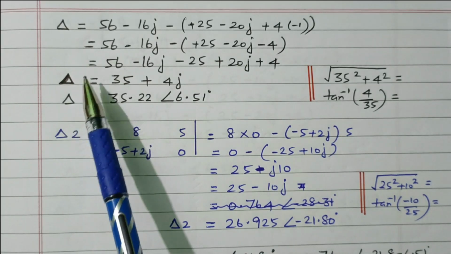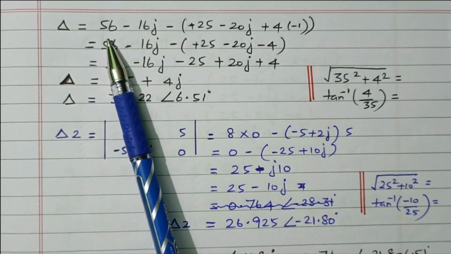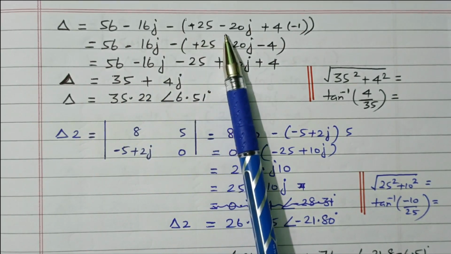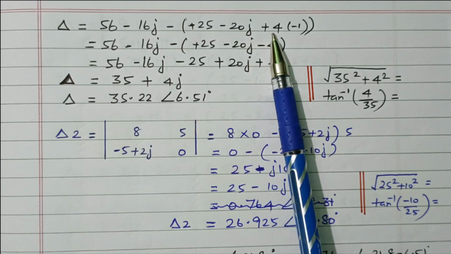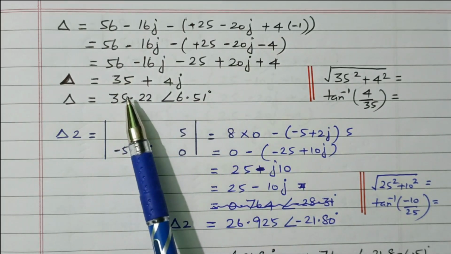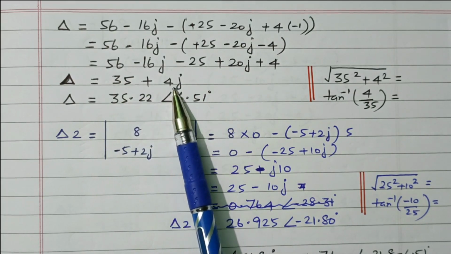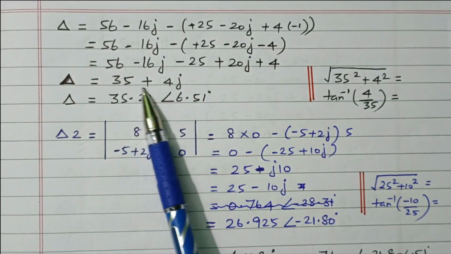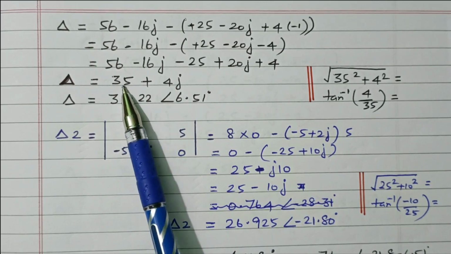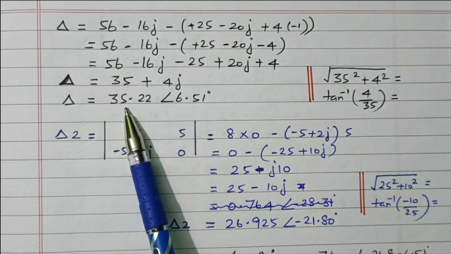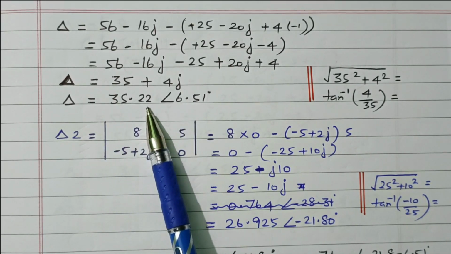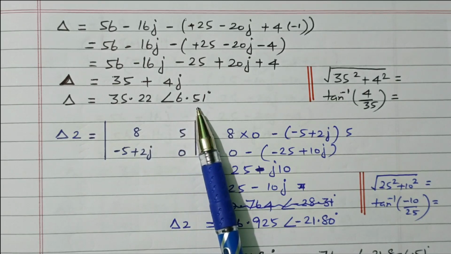So for further simplification, delta equal to 56 minus 16j minus of minus 25 minus 20j plus 4 into minus 1 is multiplied. So after fully simplified, it is got 35 plus 4j. This is the rectangular form. It should be converted into polar form. That is, this is real term and imaginary term. This one angle, this magnitude and angle 35.22 with an angle of 6.51.